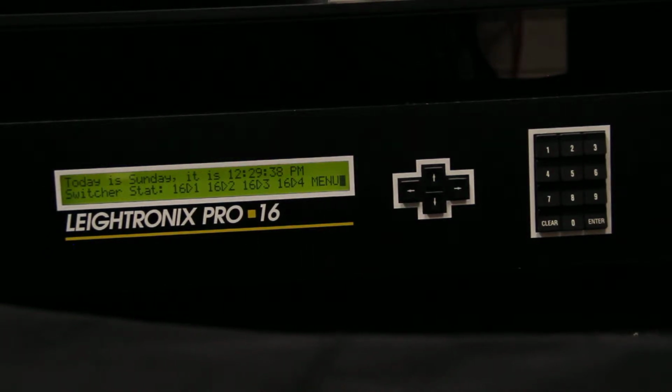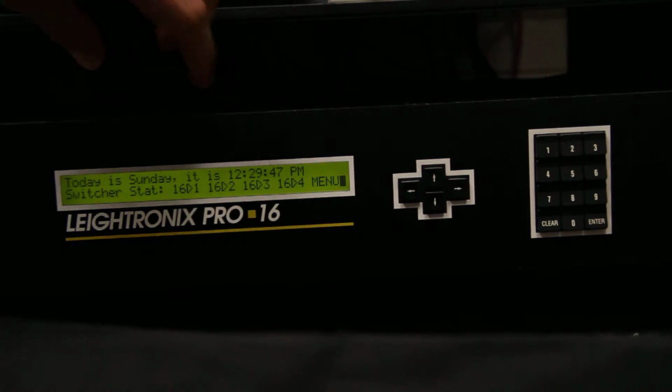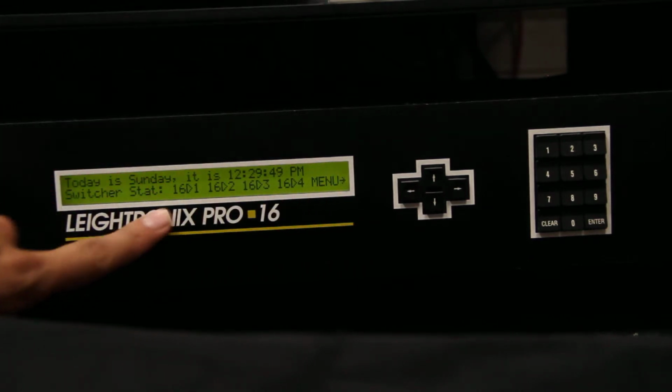Okay, this is how to program the Leightronix Pro-16. The 18 should be the same. The menu might be a little different. So this is the screen where it says today's date and the time, and it'll tell you the status of the router.